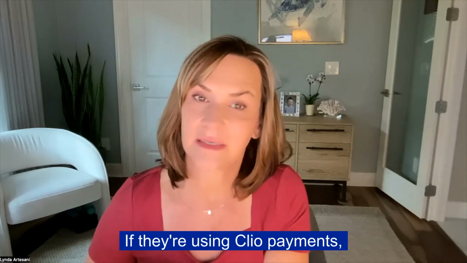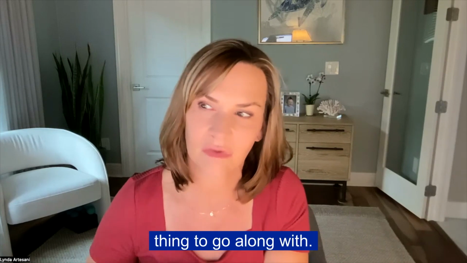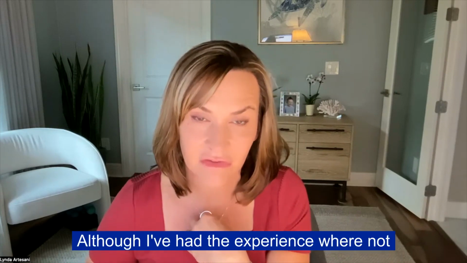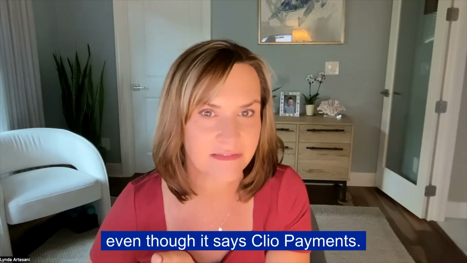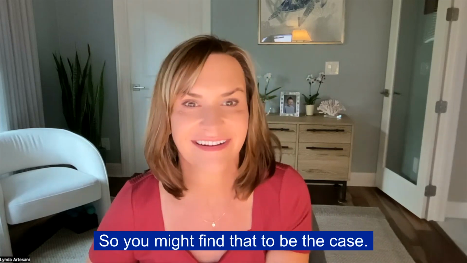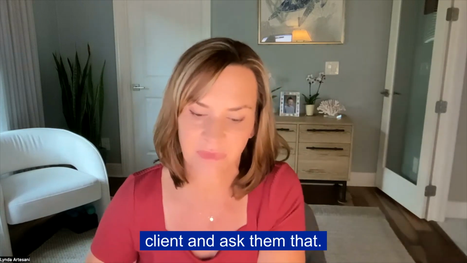If they're using Clio payments, you just pull up that deposit report and you've got a beautiful thing to go along with. Although I've had the experience where not every deposit's on there, even though it says Clio payments. Why? I don't know. So you might find that to be the case. You'll have to go back to the client and ask them that.